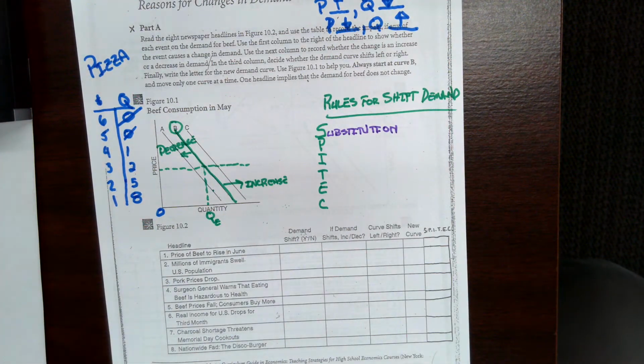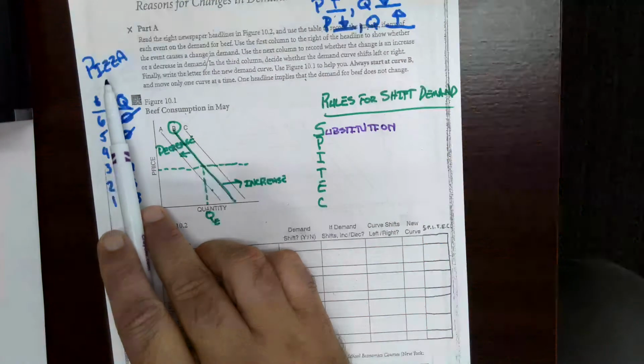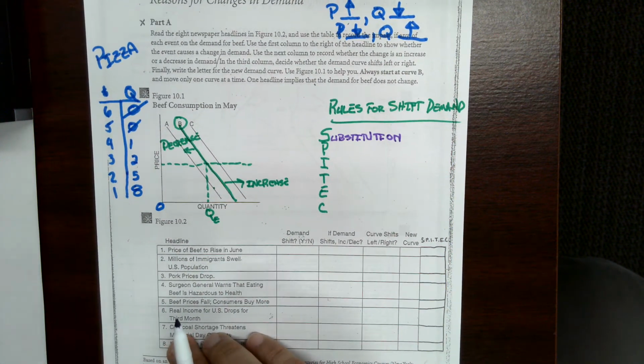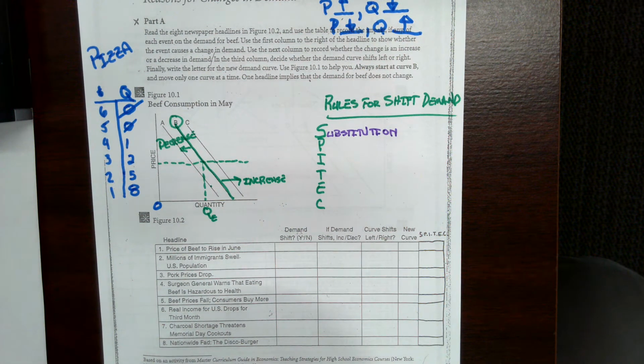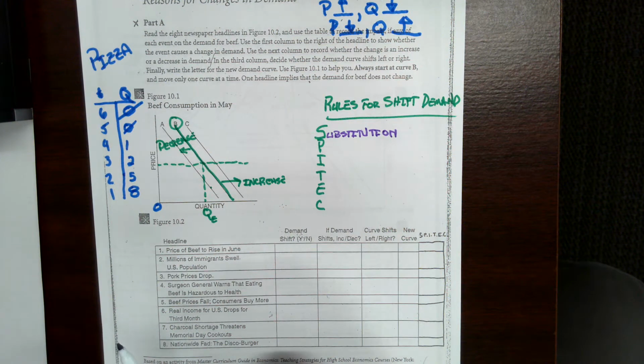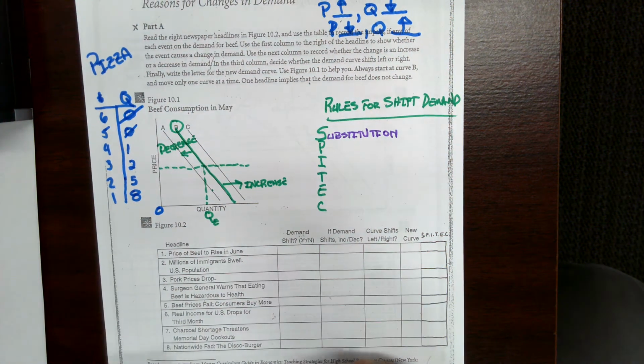Okay. So sticking with pizza as my example here, a substitute for pizza could be a sandwich or a hamburger. But it's the substitution effect. So let's say the price of the hamburger goes down. What happens then to the demand for pizza? Well, the demand for pizza will also go down because the hamburger is cheaper, so I'm going to buy the other product. That's the substitution effect.